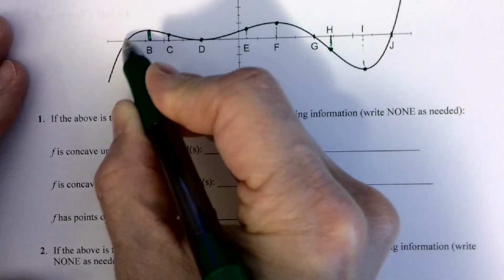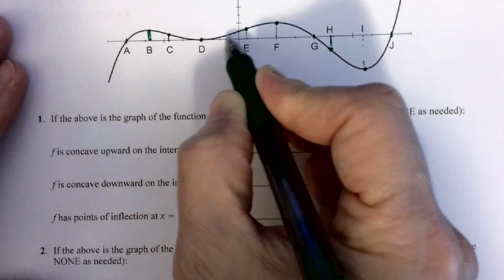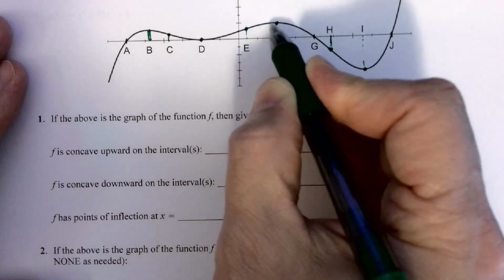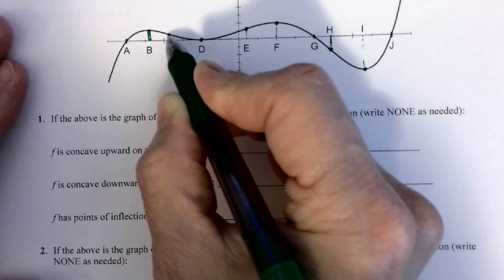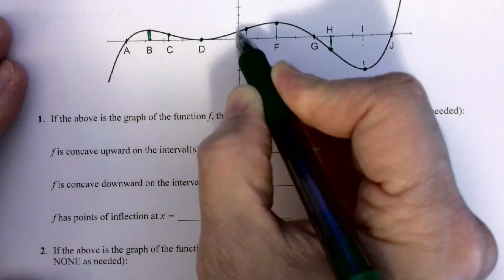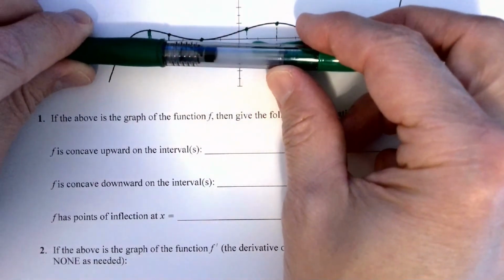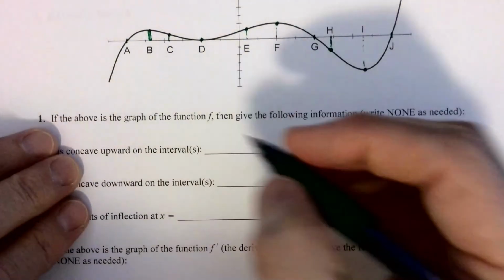Here's the down part. But right about C, there's a change. And all the way to E, notice after E again, it looks like we're part of a frown. So here's the smile part. The derivative is increasing over this interval. If I draw the tangent line, the tangent line's negative here, going to 0, and then it's positive. So I would say from C to E.